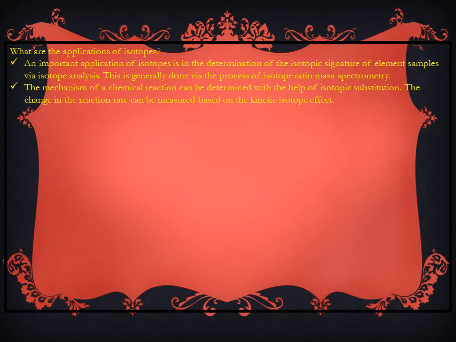Second, the mechanism of a chemical reaction can be determined with the help of isotopic substitutions. The change in the reaction rate can be measured based on the kinetic isotope effect. Third, isotopes can also be used to determine the concentration of many elements and substances via isotope dilution.